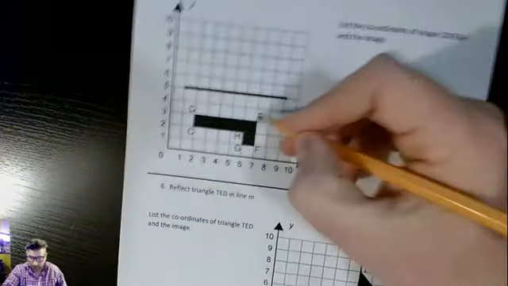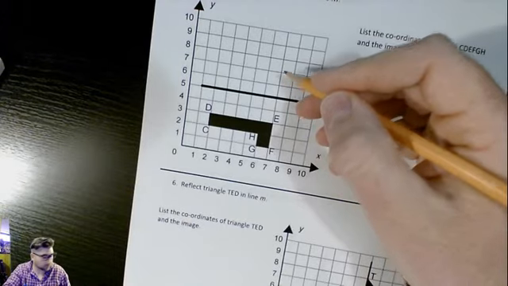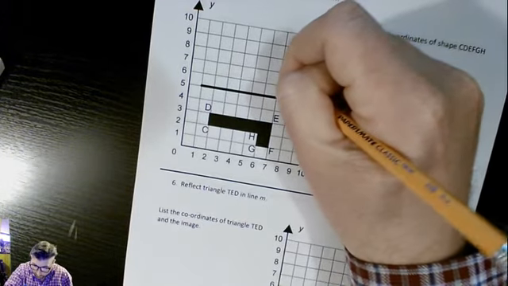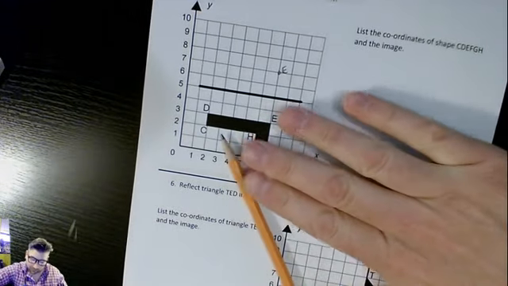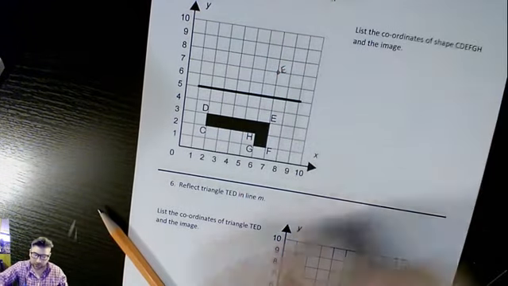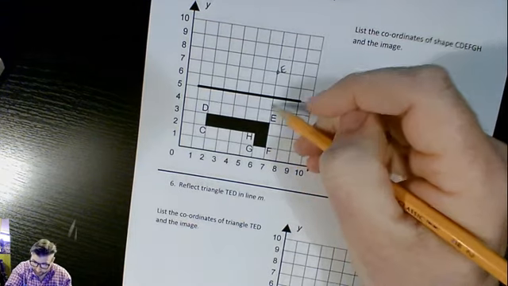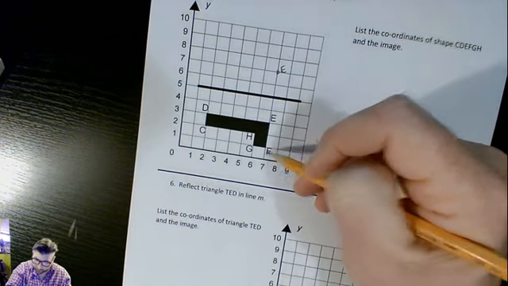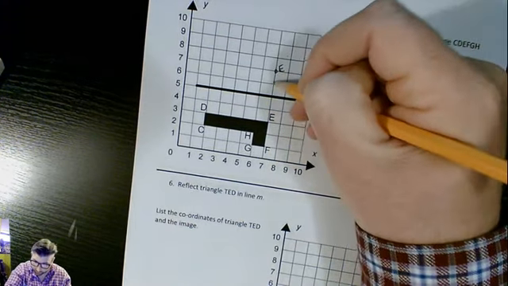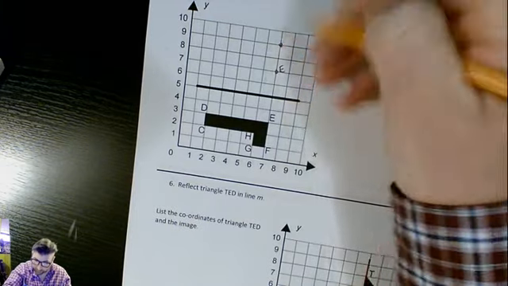So I'm going to start with E, which is 2 squares away, and I'm going to put my E right there. Remember, I'm flipping the shape over. So it's like taking the back of your hand and flipping it to the front of your hand. And then F is 1, 2, 3, 4 units away. So 1, 2, 3, 4. And then this is 1.